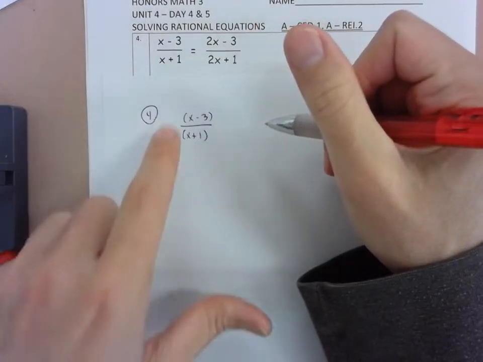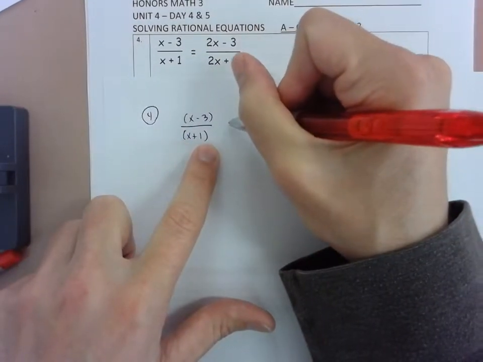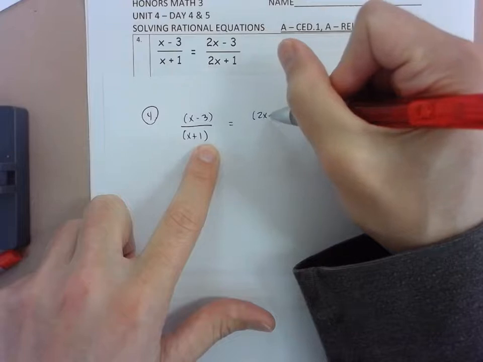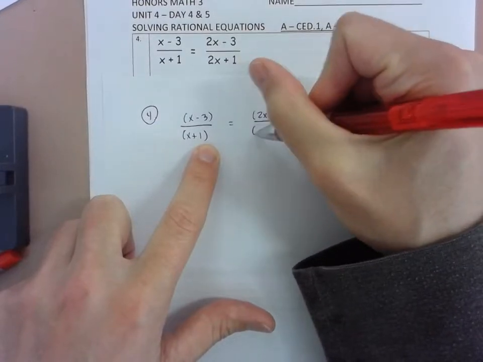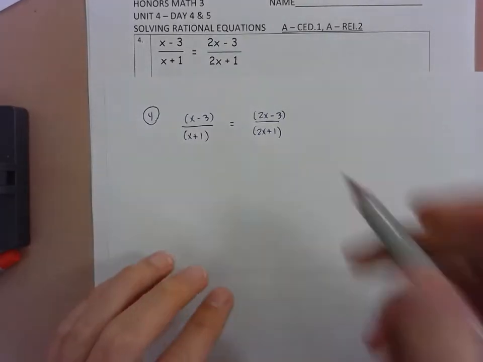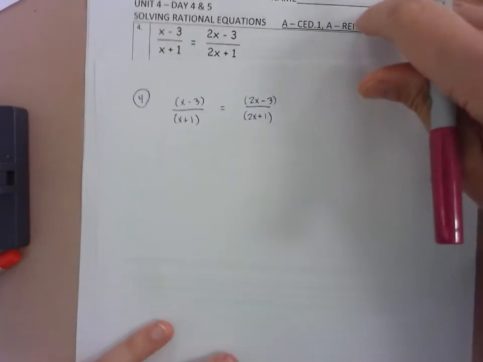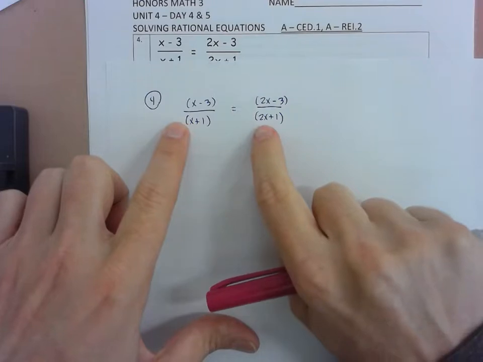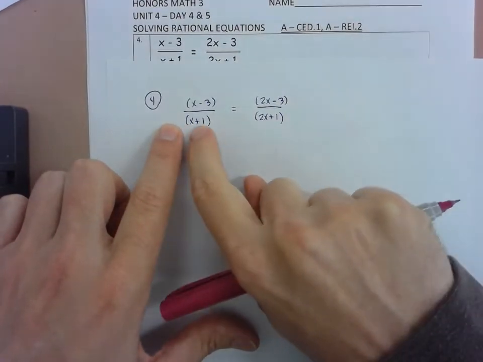Well, let's see, I don't have to factor x minus 3 and x plus 1, or 2x minus 3, or 2x plus 1. So no factoring involved to begin with. Let's match up my denominators. This is going to be 2x plus 1 and x plus 1.